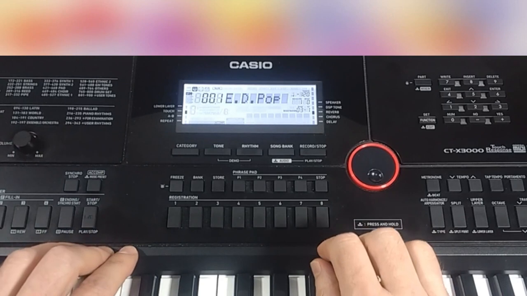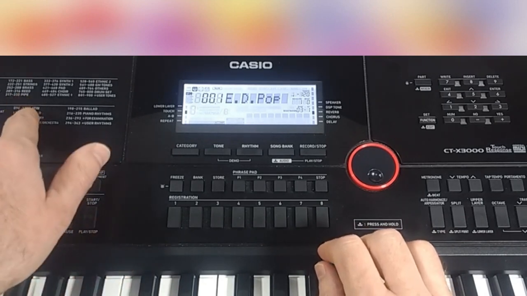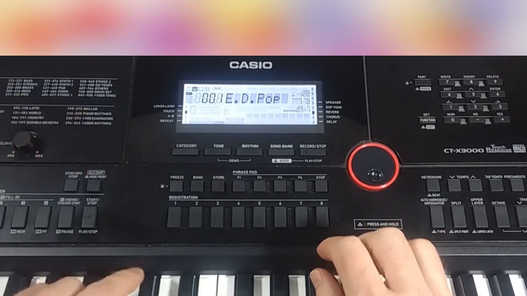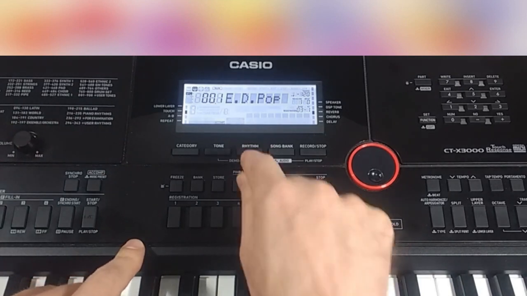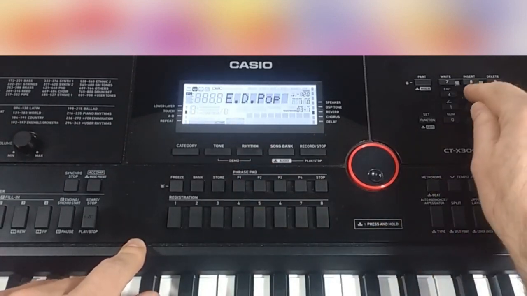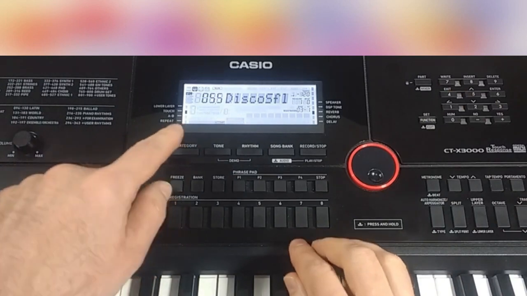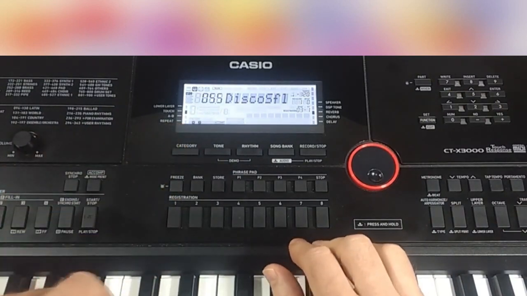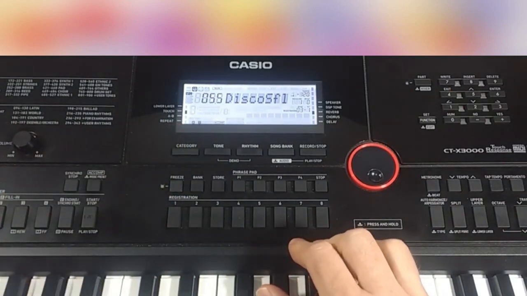So the way to copy a rhythm from a preset into a user rhythm area, first of all let's find a rhythm. I'm going to pick this one here, Disco Shuffle. Let's have a listen to this one first of all, just to see what kind of flavour we've got.